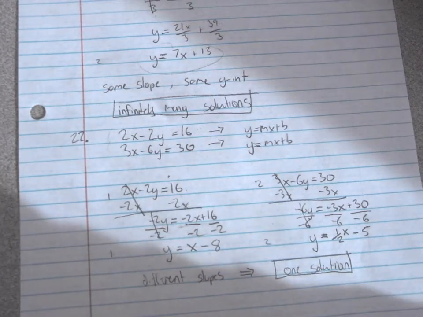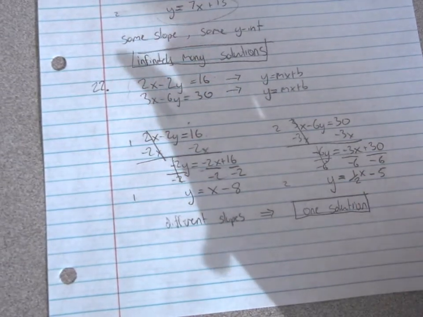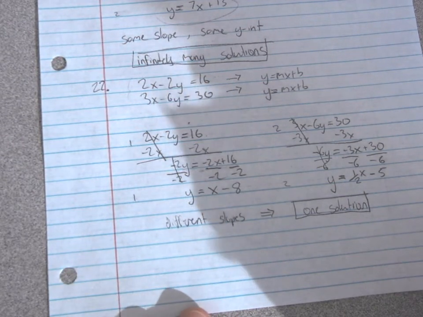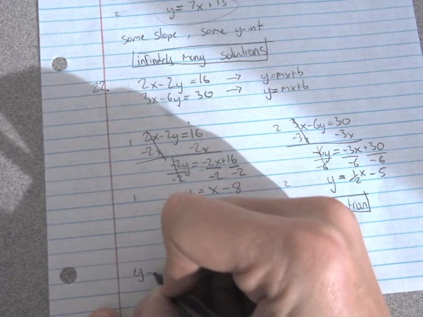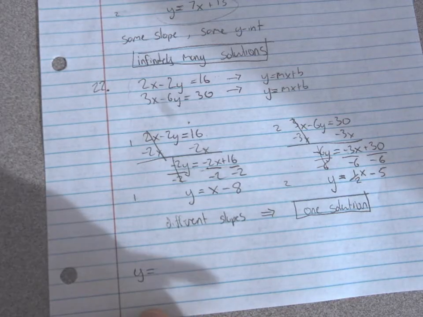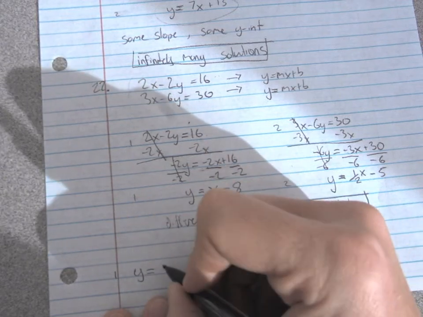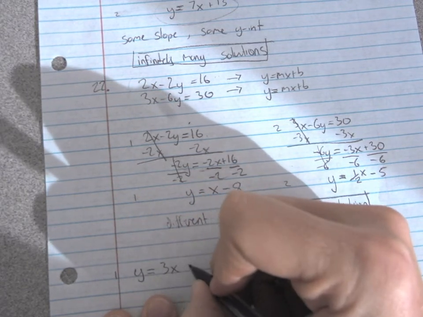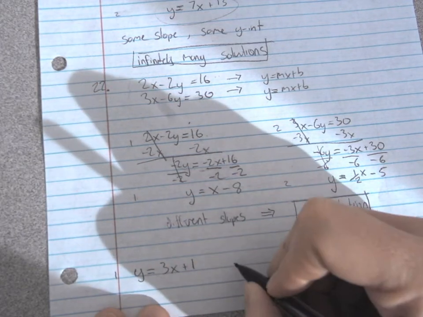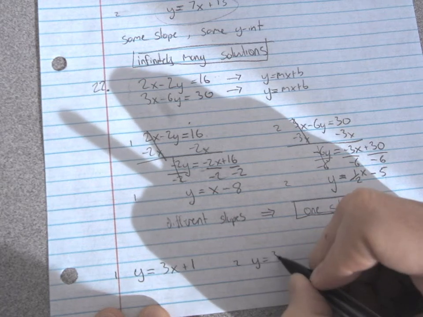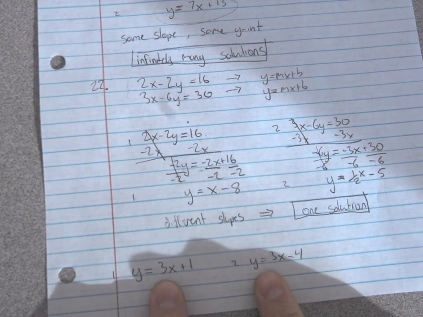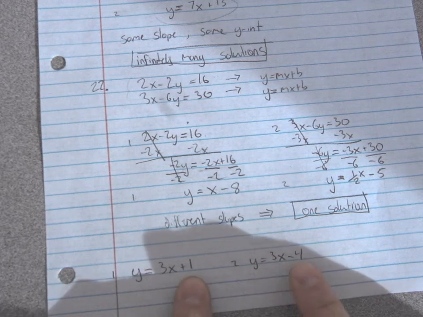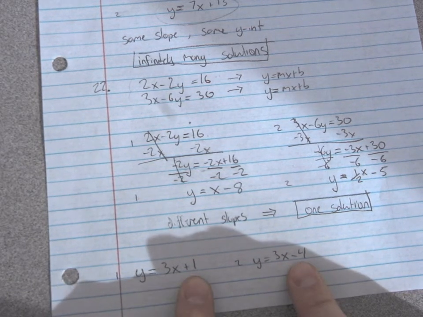The other scenario that you could potentially get is no solution. So let me show you how that would work. If I were solving my equations, and let's say equation 1 came out to be y equals 3x plus 1, and equation 2 came out to be y equals 3x minus 4. In this scenario, notice the slopes are the same, but the y-intercepts are different. Same slope, different y-intercept.